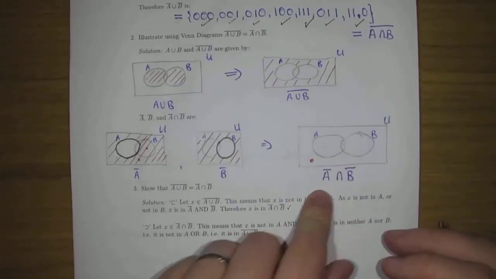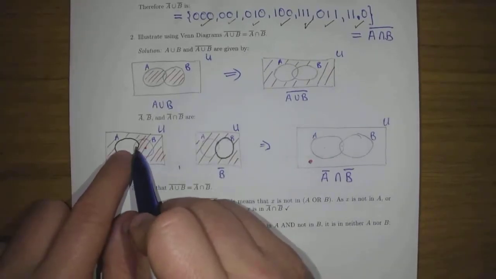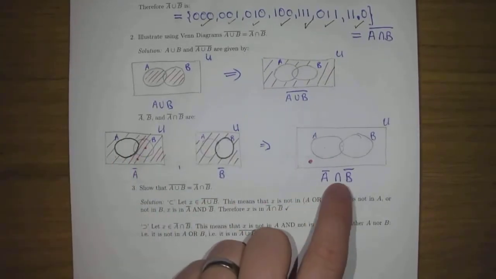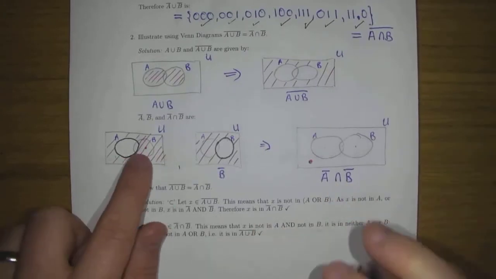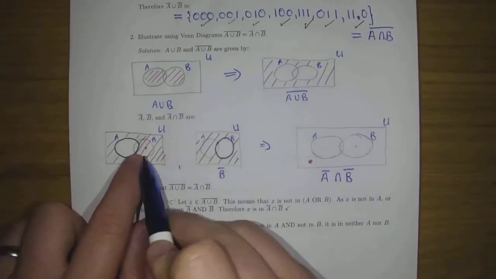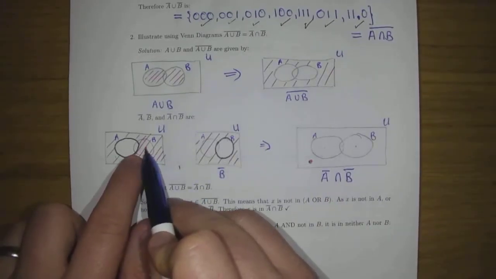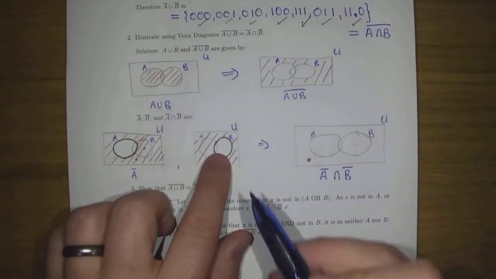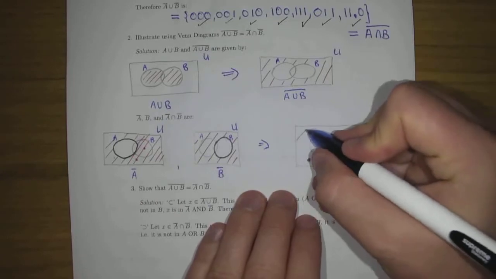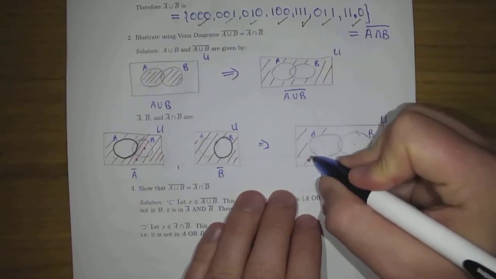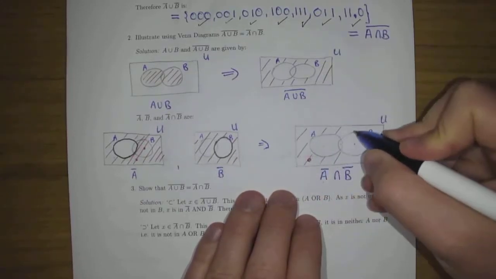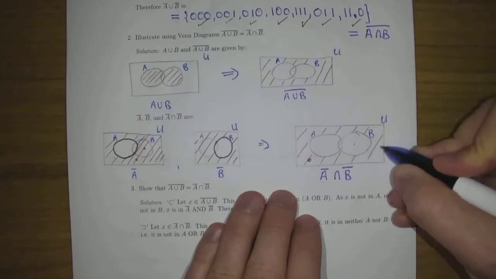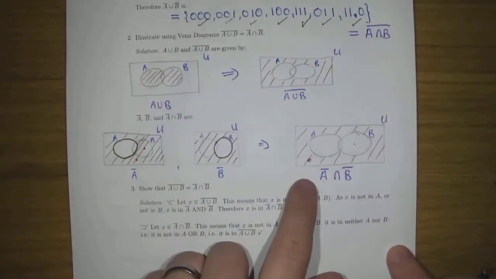Is this in not A? No. So this cannot be in the intersection. And finally, is this in not A? So this is not in not A, so this is okay. It's in this bit. But is it not B? No. So the only bit that works on both of them is the outside. And if you look, these are the same thing.